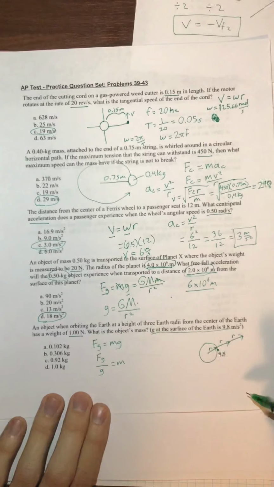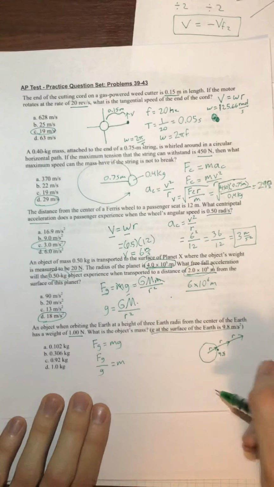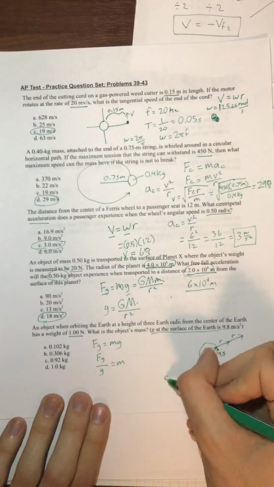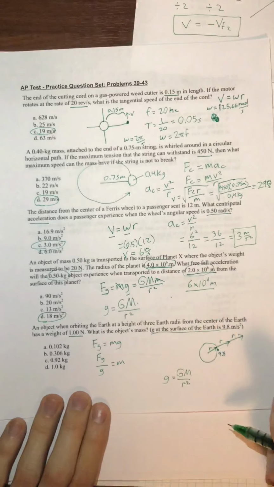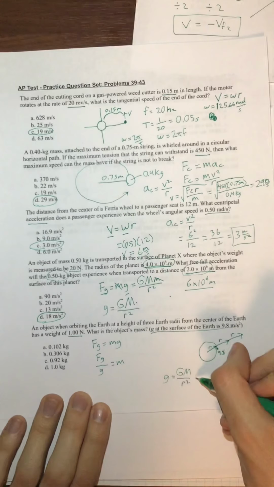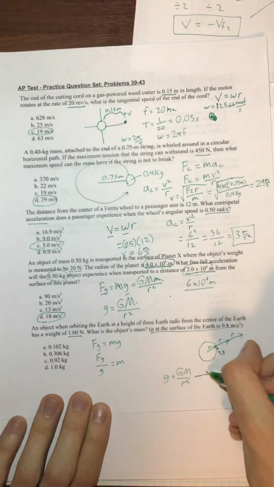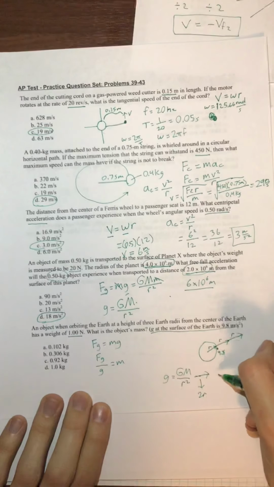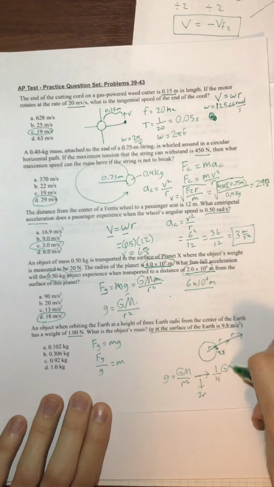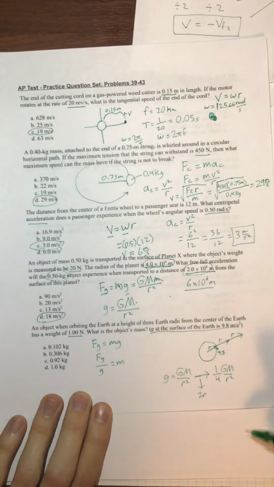Let's figure out what happens if you doubled the radius. So if g is equal to this number, like we have done so many times now, and we doubled the radius, okay? So we plug into r, then that 2 is going to get squared, and we're going to have 1/4 our original value for g.